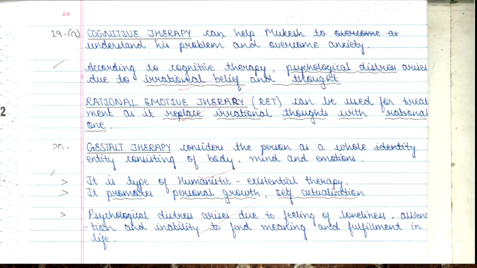Next, let us come to the 20th question. The therapy which considers a person as a whole entity consisting of body, mind, and emotion also explains the elevation of the client's problem. Identify the therapy and state any two key features. Here you all know that it is Gestalt therapy, and the child has written it perfectly. Good, nice. My answer is perfect.